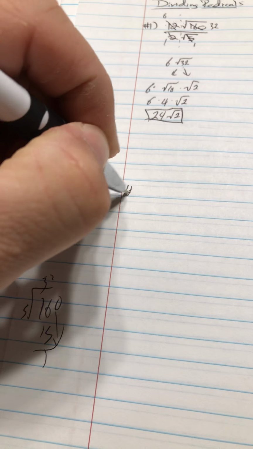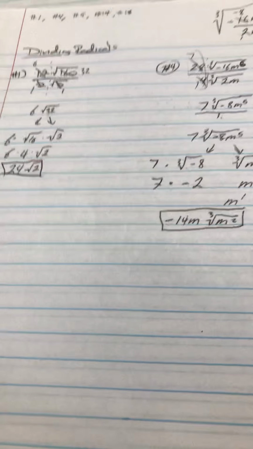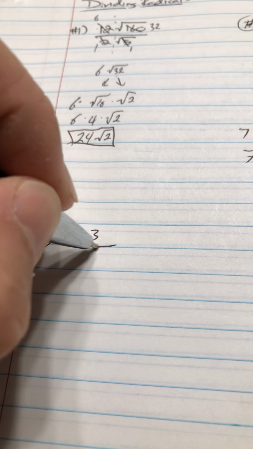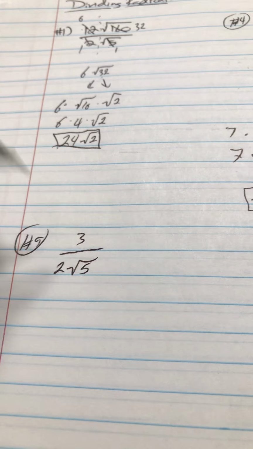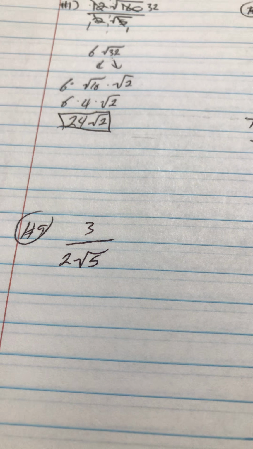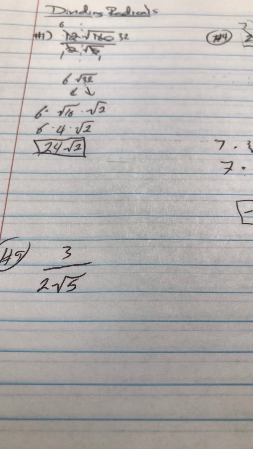So next one, number 9. Let me scroll. Okay, so number 9. Now we're getting into the funner ones. So when we're working these out, we have to do a process called rationalizing the denominator.